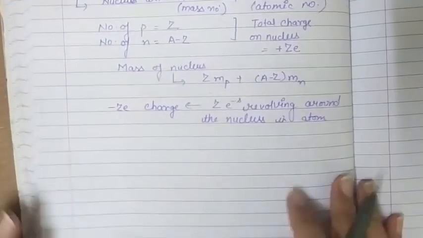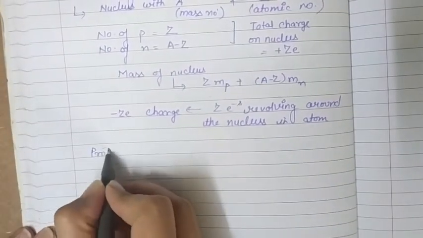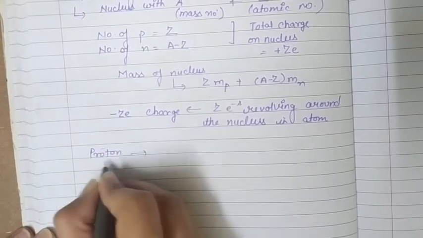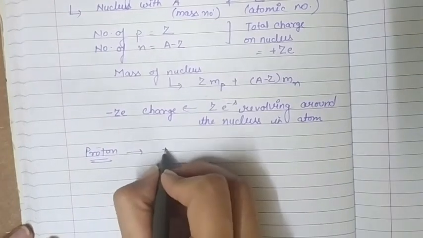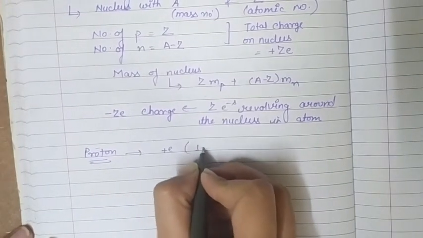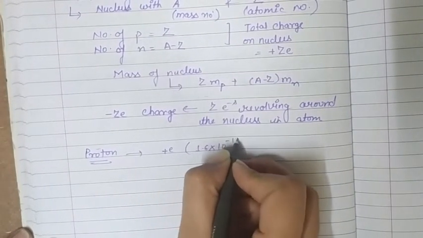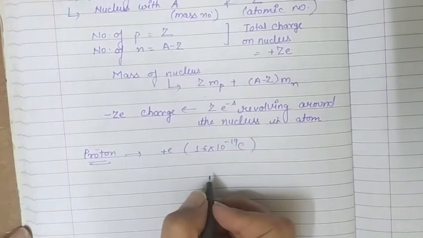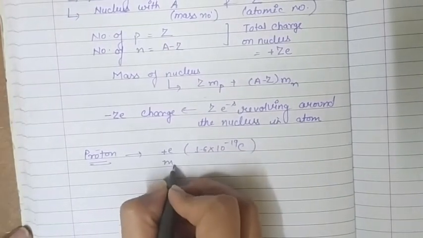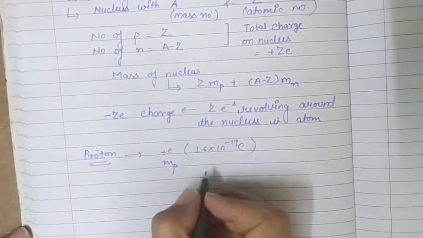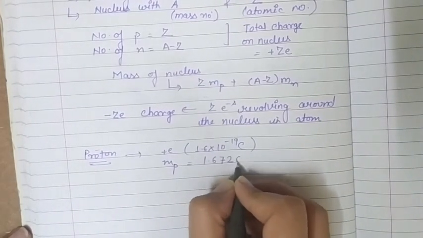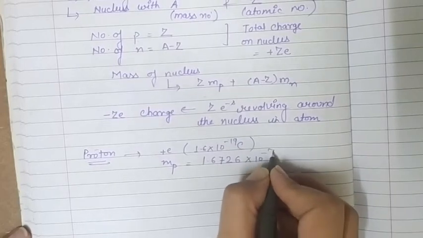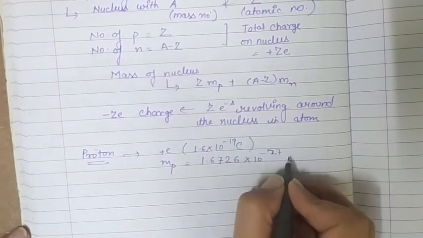So we can define proton as a fundamental particle which has positive charge of plus e, that means 1.6 into 10 to the power minus 19 coulomb, and the rest mass of proton, which is mp, is given by 1.6726 into 10 to the power minus 27 kg.